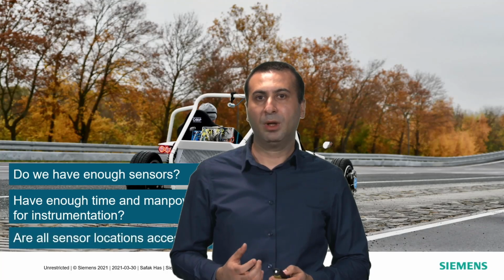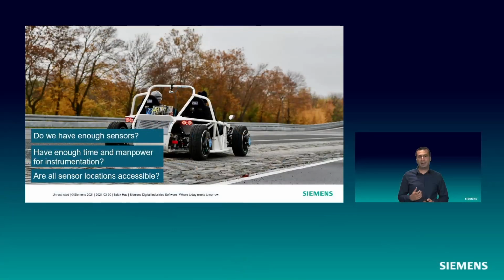And also, last but not least, are all sensor locations accessible? Because it's possible that some components will be hidden behind some of the other components, and these hidden components, sometimes we also need to put some sensors on, like strain gauges, accelerometers, and so on. So it will be quite an effort, let's say time consuming, to reach those hidden components.